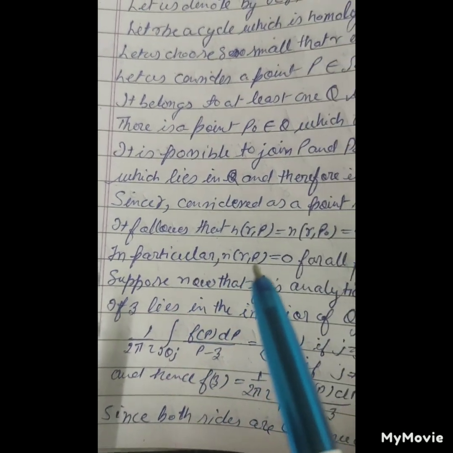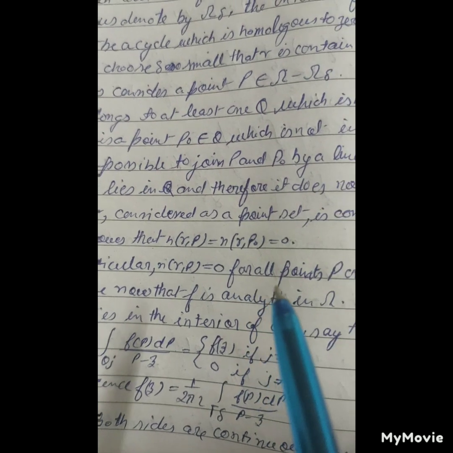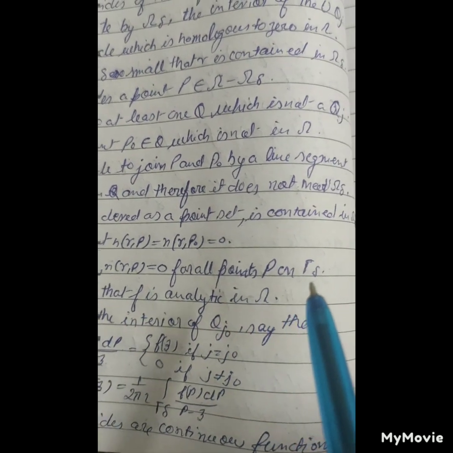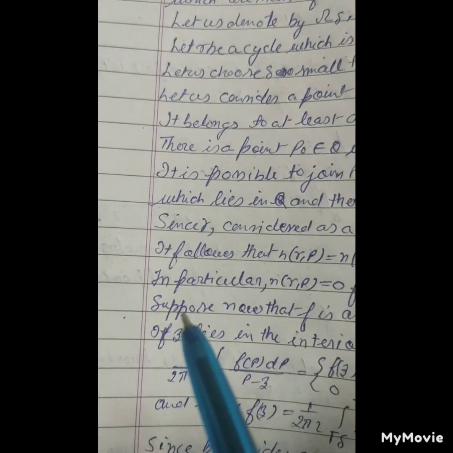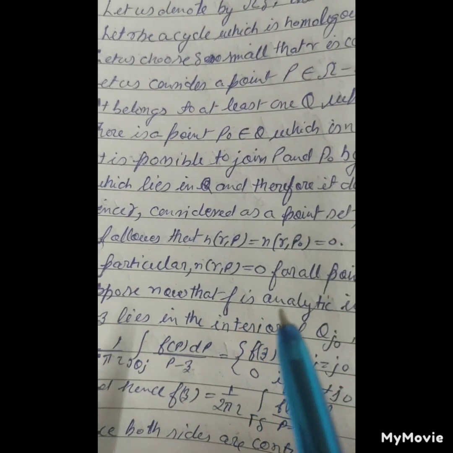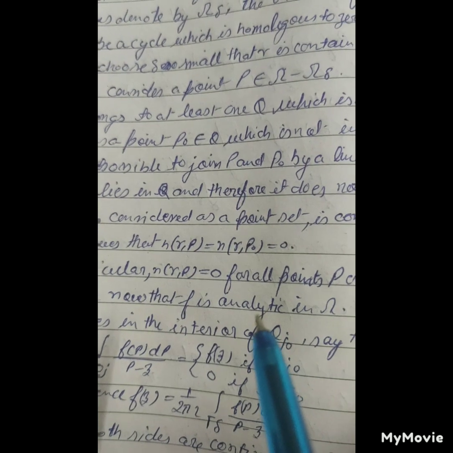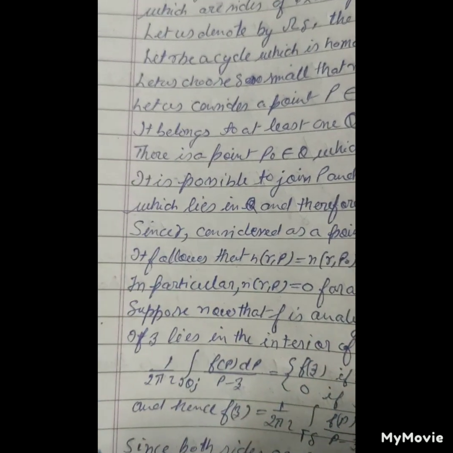In particular, n(gamma, rho) is 0 for the points rho on gamma_delta. Suppose now that f is analytic in omega.